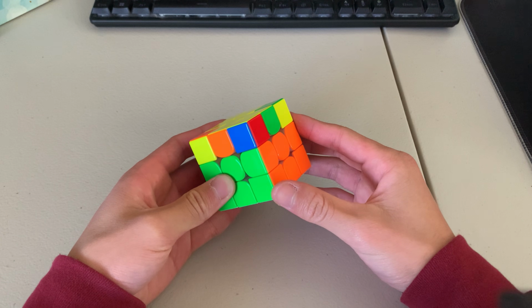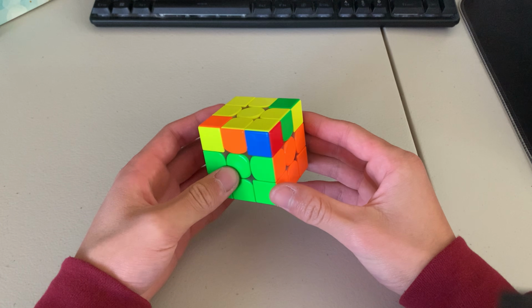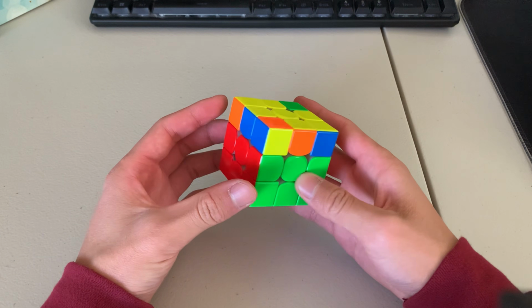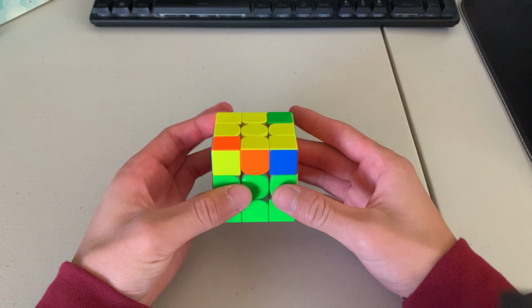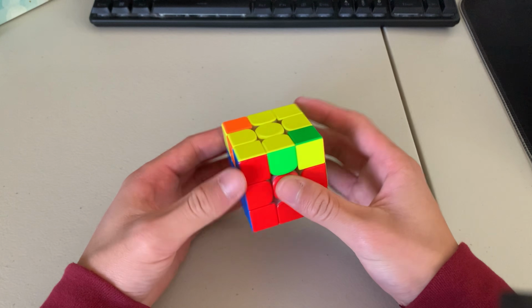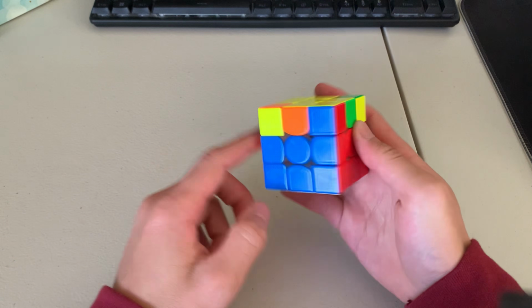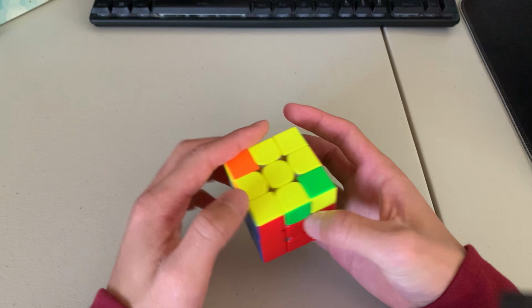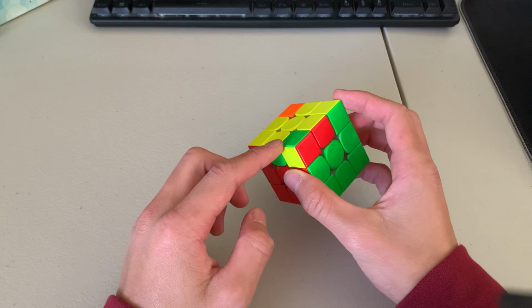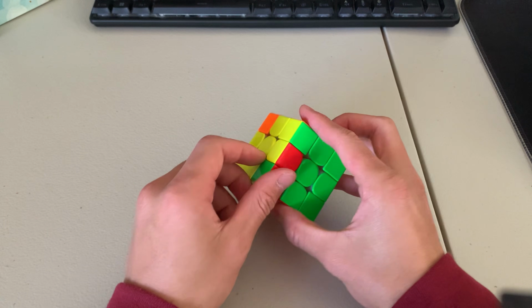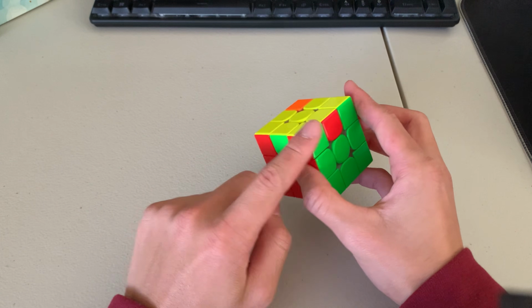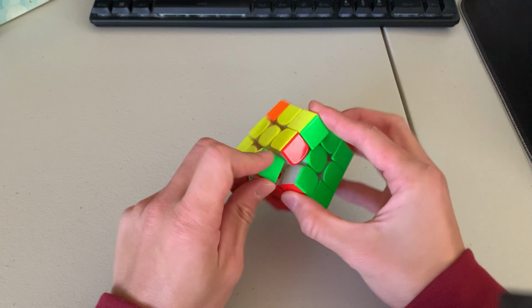This is part 1 of LZBLL, and this is going to be the 2DLL set, basically. What this means is, it's just the corners are all in the right spot already. They just need to be twisted. So if you look, if I twist this corner, it'll be solved along with the rest of them.